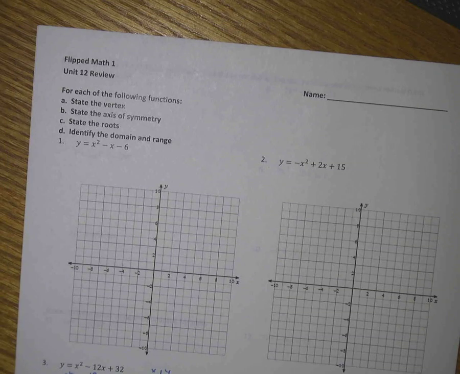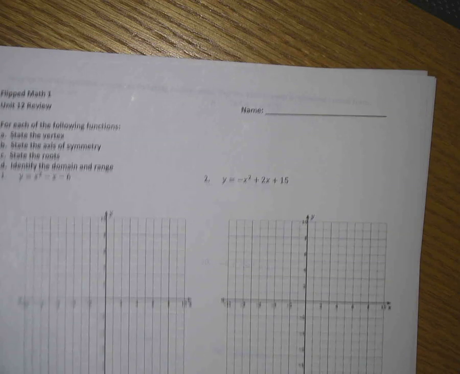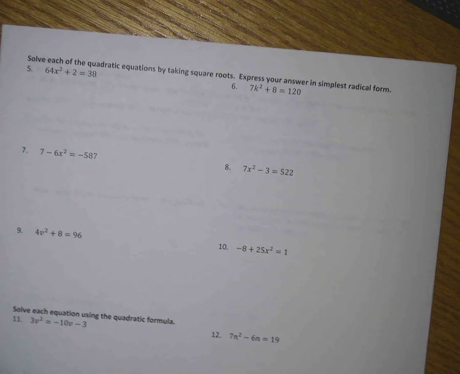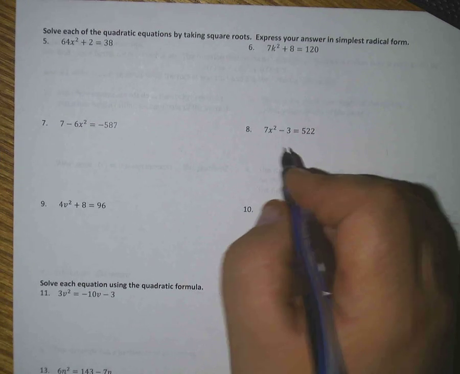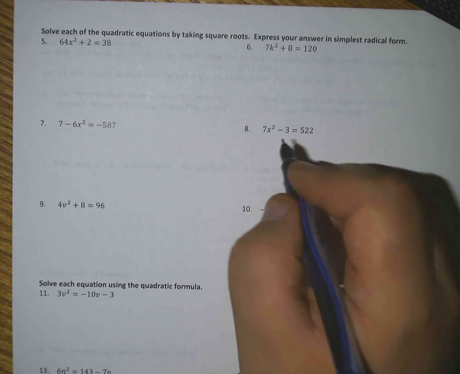Let's look at the next page. For the next page here, we're going to start off by solving the quadratic equations by taking square roots and expressing our answers in simplest radical form. Let's look at number 8. For number 8, all I really want to do is solve for the x squared and then take the square root of both sides.